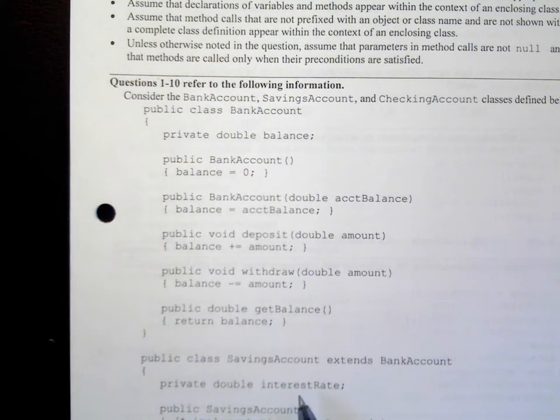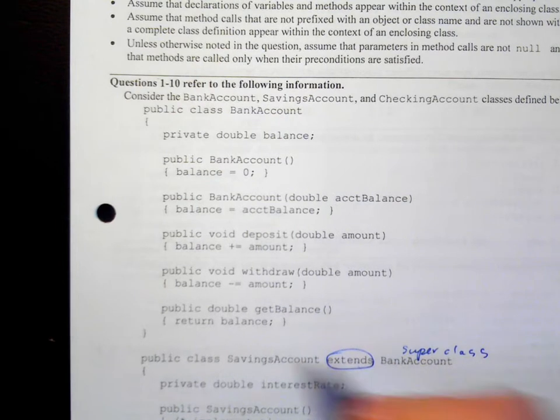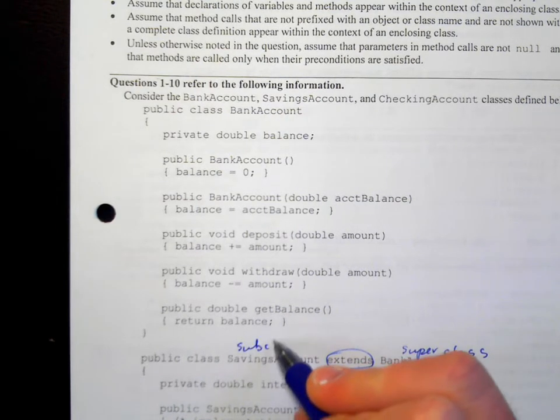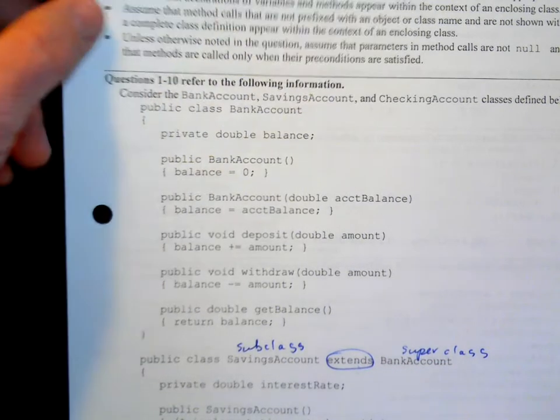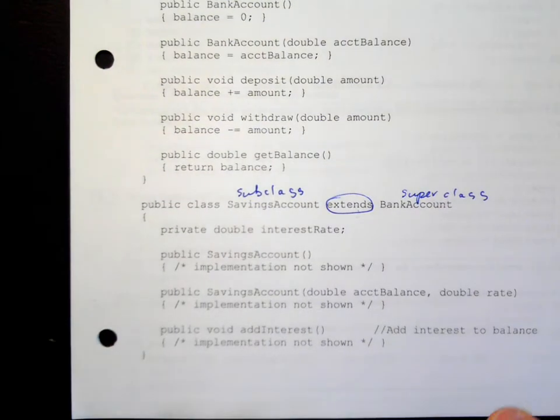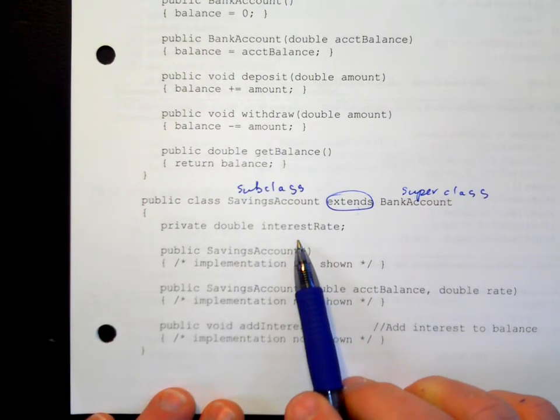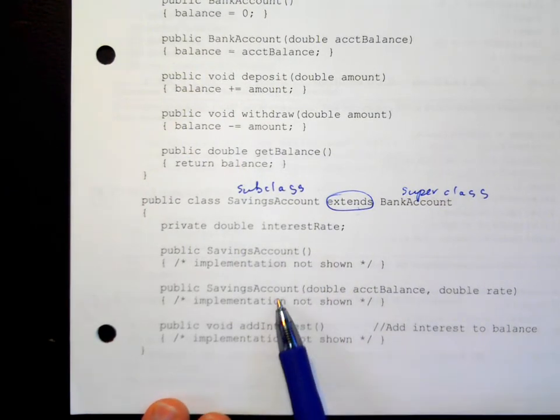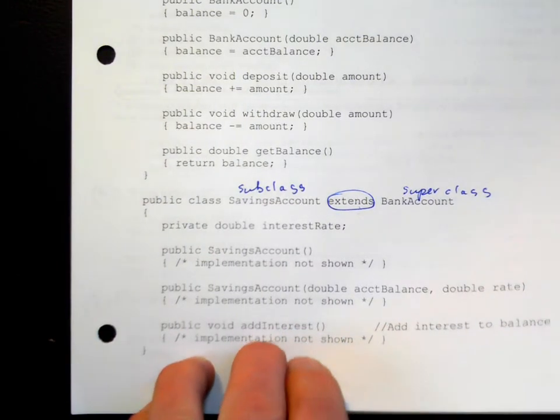Then we have savings account extends bank account. That means that this is a superclass and this is a subclass. So it inherits all the private instance variables and methods, which we can either override, leave as they are, or partially override, and then we could add new private instance variables. And here's the constructors and add interest.